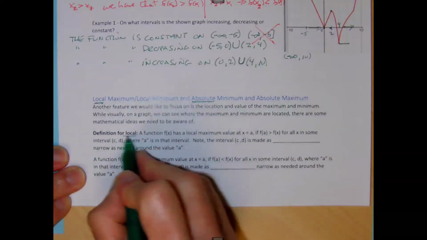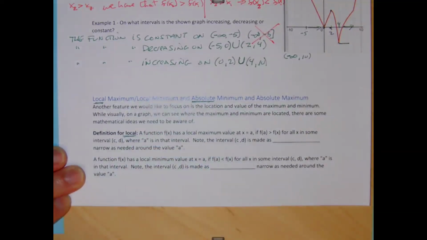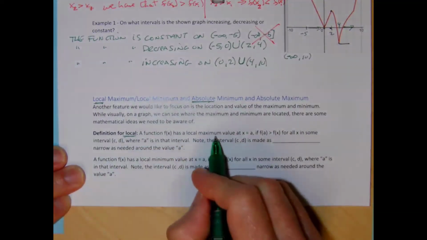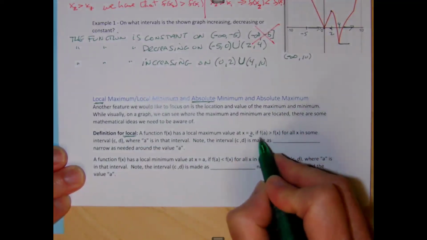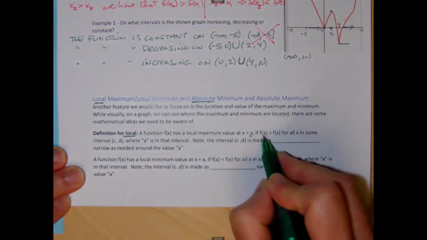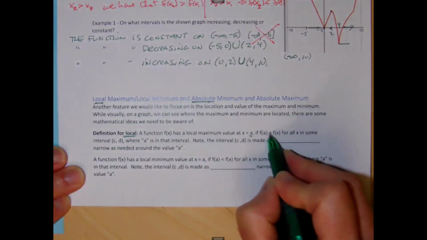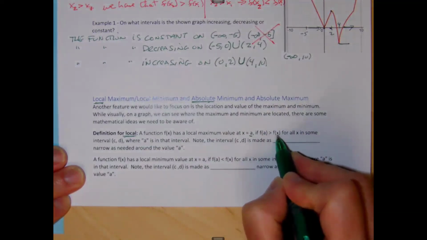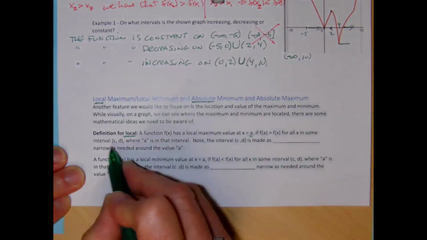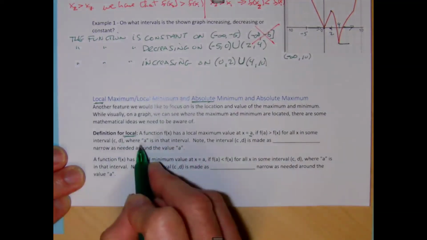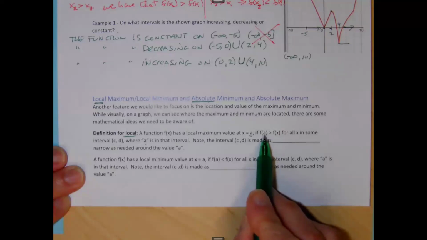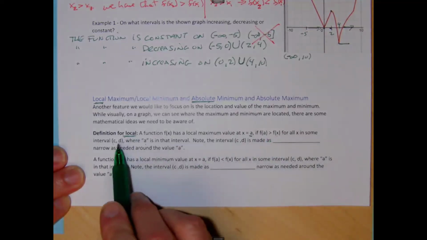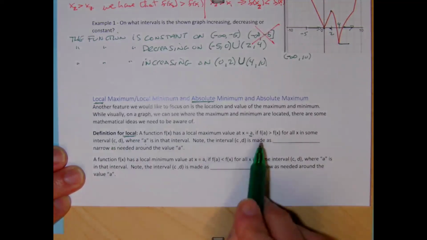Let's look at a local one. Definition of local: a function f of x has a local maximum value at x equals a. So a is some position, that's where the maximum is located. When I enter that value into my function, it is greater than f of x for all x in some interval from c to d, where a is in that interval. So a is somewhere in here, and no matter what I try to enter besides a, all the other values are not bigger than that one.